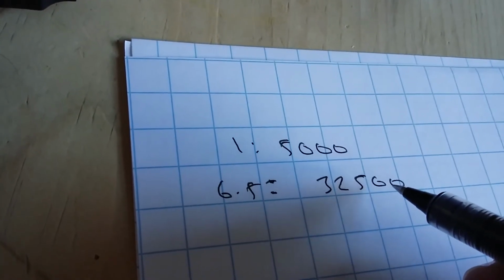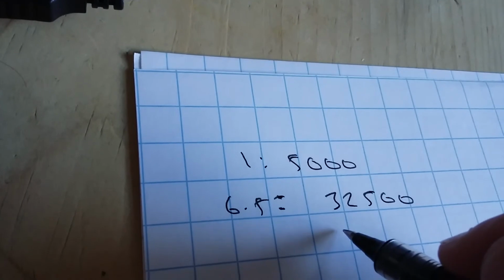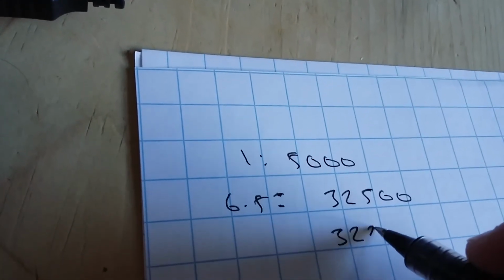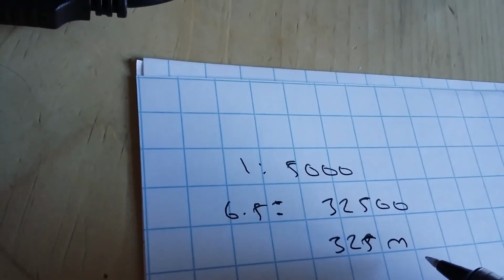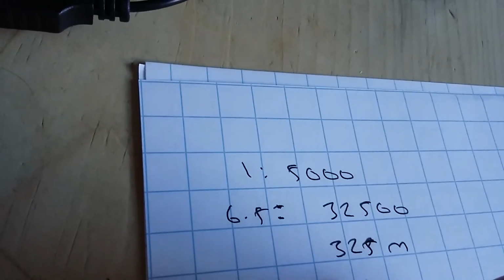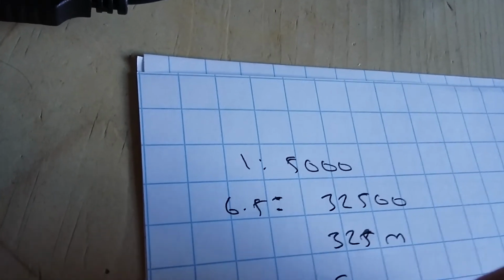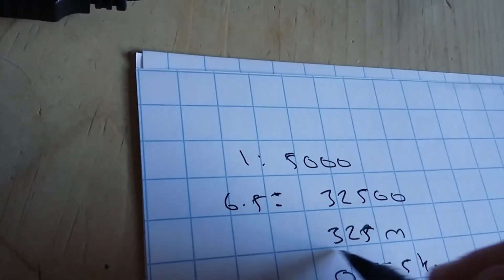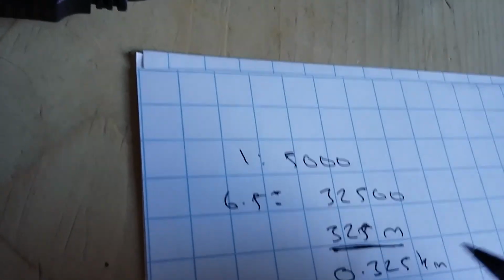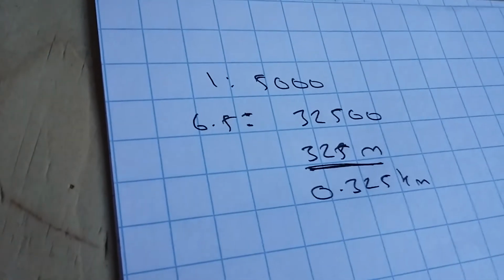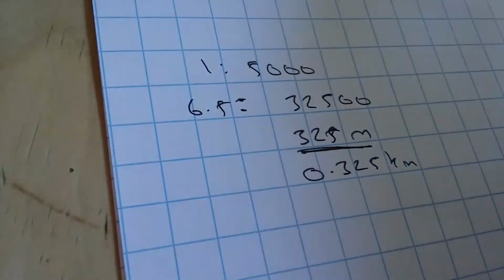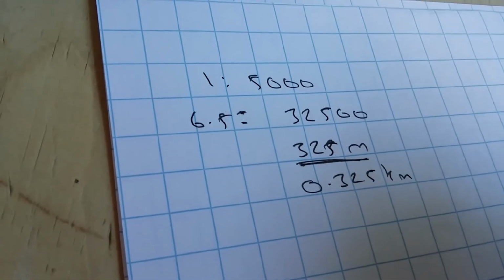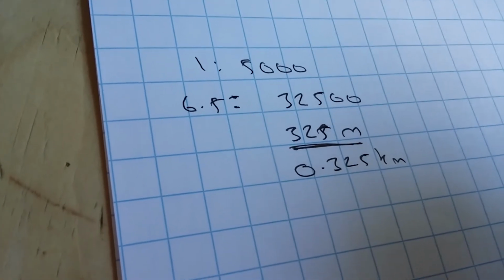It's a bit of a daft way to measure it, so let's put it into metres. So to get it into metres, divide by 100. So that's going to end up 325 metres. If you wanted that in kilometres, you divide by 1,000, you get 0.325 kilometres. I'd go for the 325 metres as the appropriate answer.